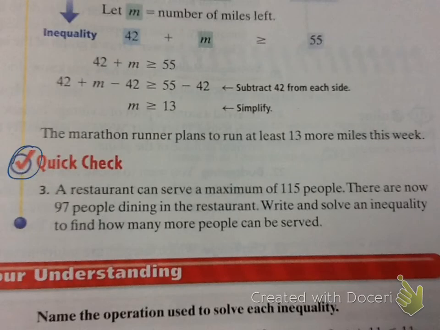Alright, try this quick check, number 3. Pause it, and then see if you get this right. They want you to write and solve an inequality. Write it, and then solve it. So it says a restaurant can serve a maximum, no more than, that means 115 people. And there are now 97 people dining in the restaurant. They want you to write and solve an inequality to find out how many more people can be served.